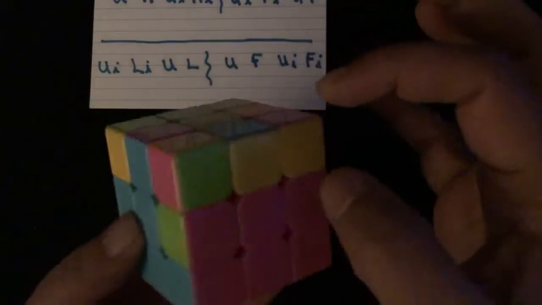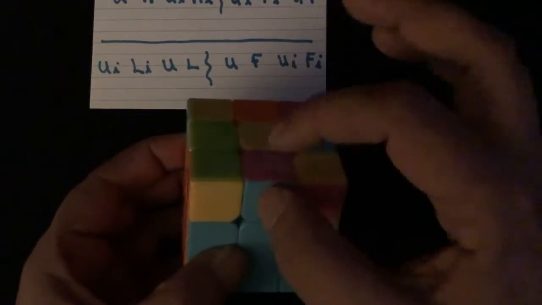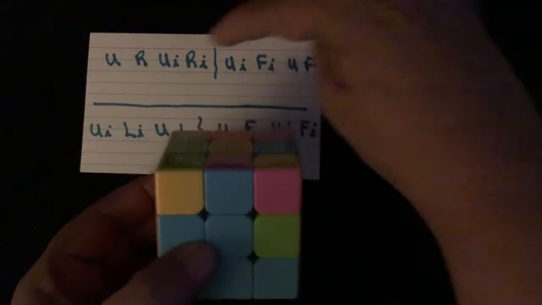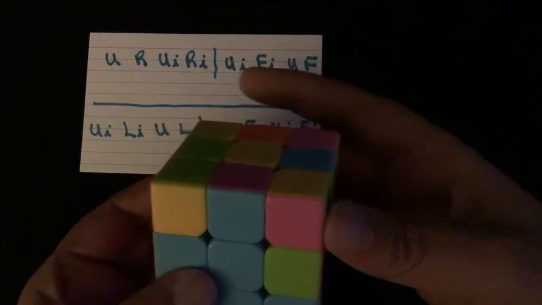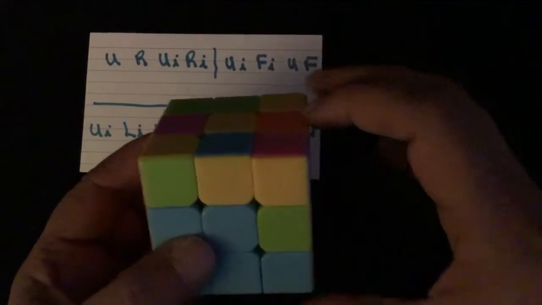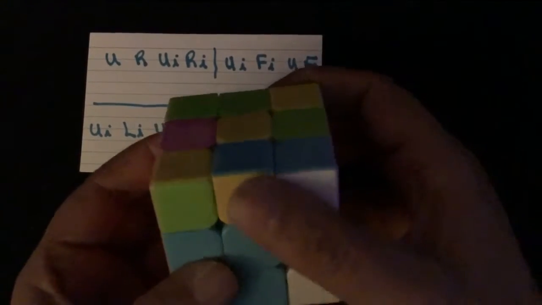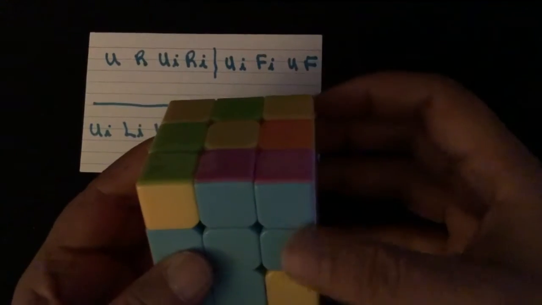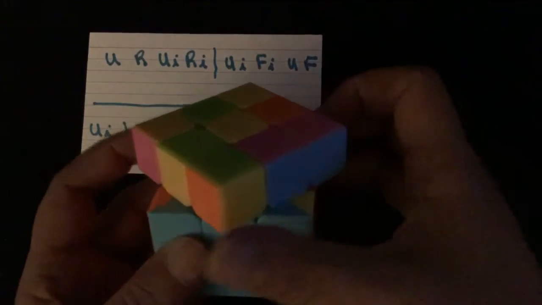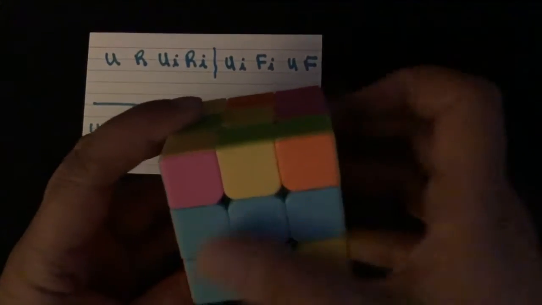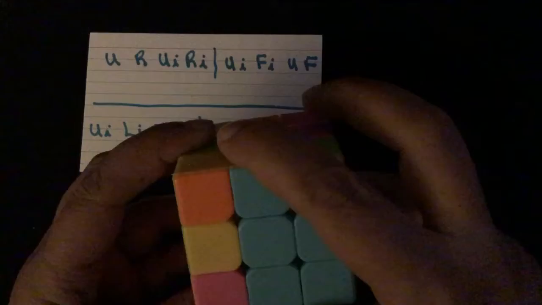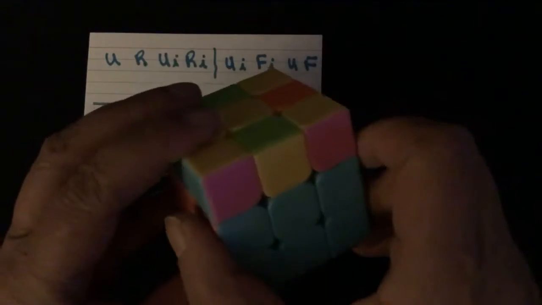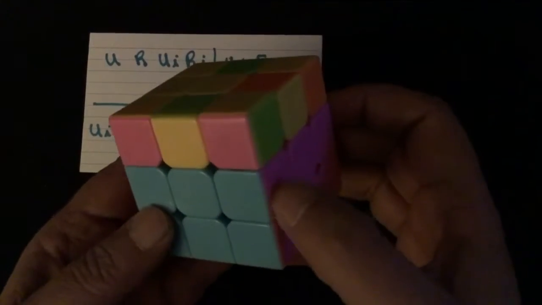So now I have a piece. That's the only one I can do right now. And that one is going to be this top algorithm. So you're going to do upper, right, upper inverse, right inverse, upper inverse, face inverse, upper, and then face. So I got that piece here.